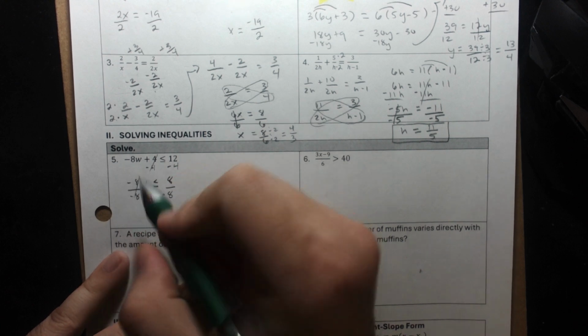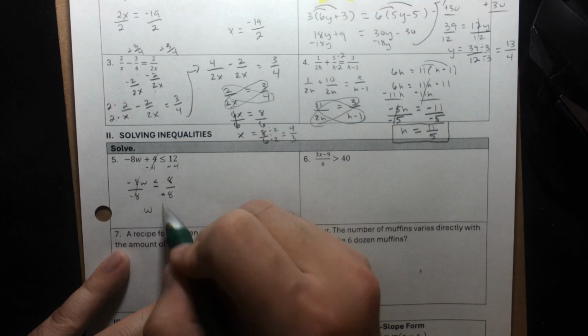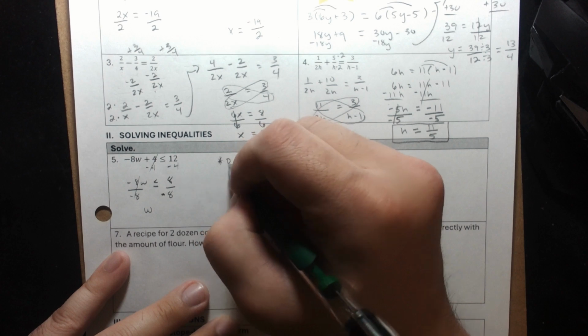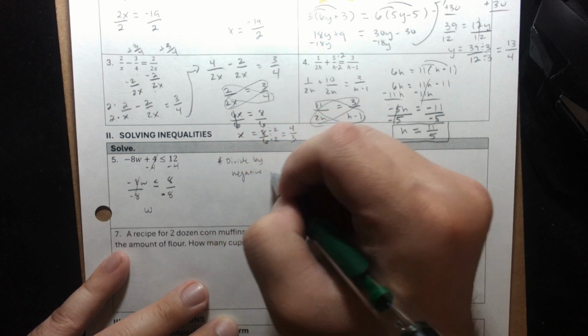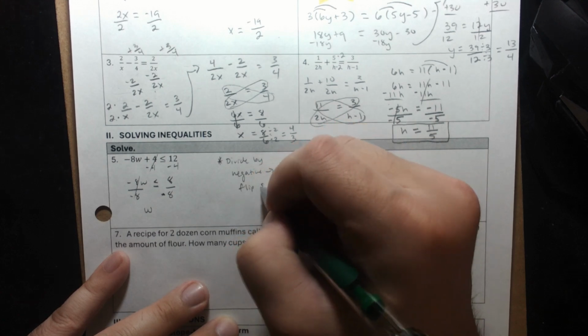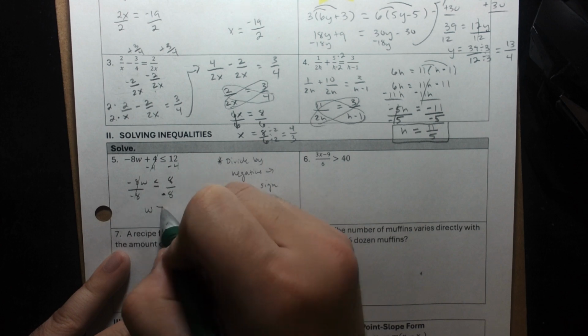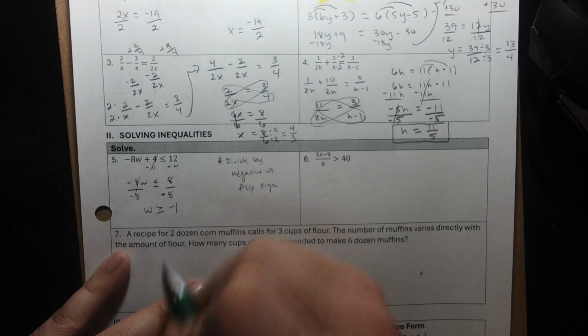So then I have w, and since we're dividing by a negative, we flip the sign. So now this less than or equal to becomes greater than or equal to. So 8 divided by -8, that is -1.